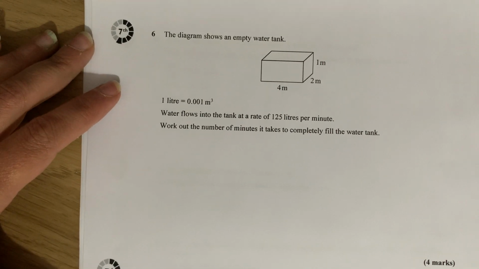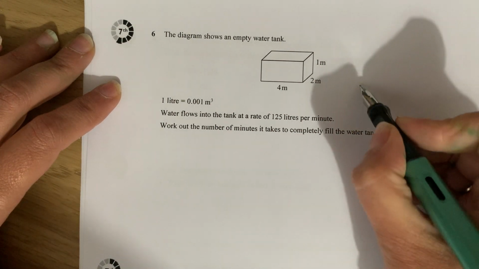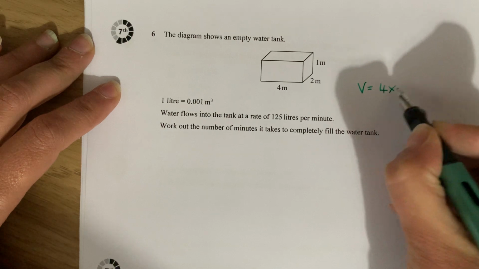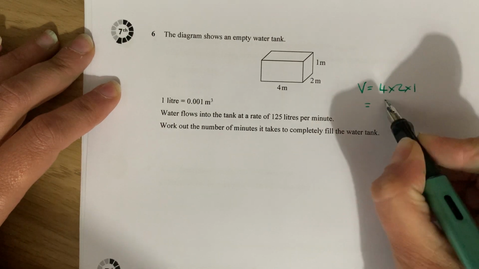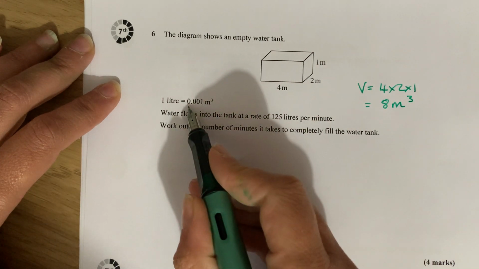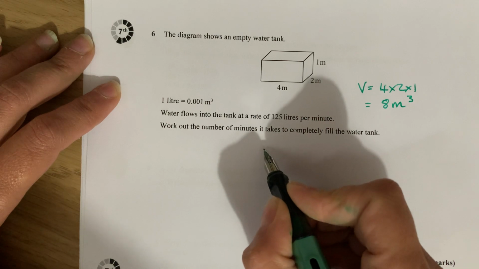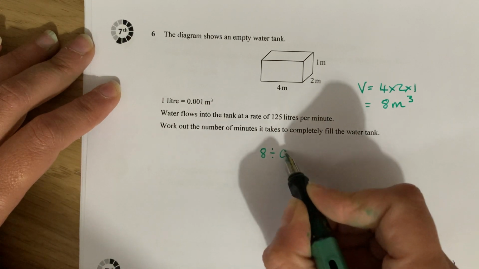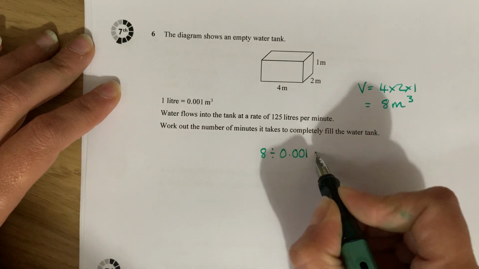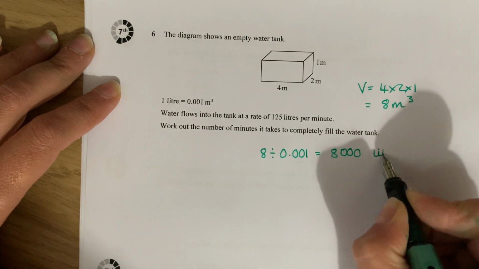Okay, question 6. So first of all, we need to find the volume of the tank. So the volume is going to be 4 times 2 times 1, which will be 8 meters cubed. And we know a litre is 0.001 meter cubed. So 8 divided by 0.001 will be 8,000 litres.